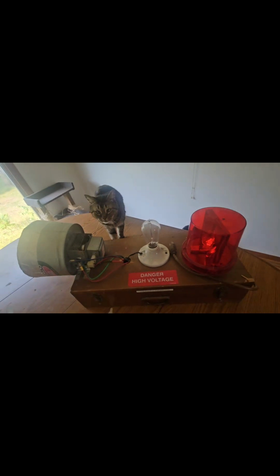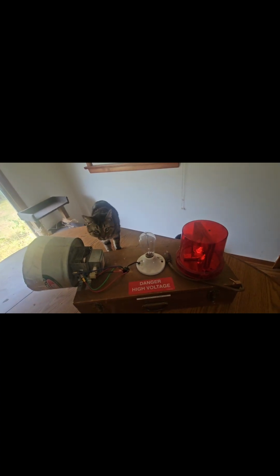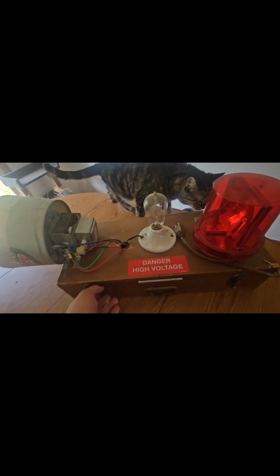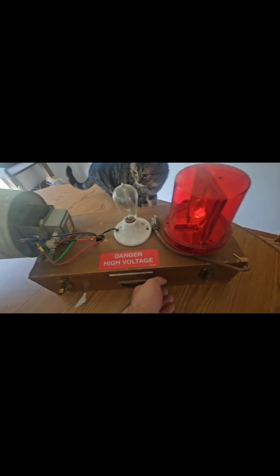Uh-oh, cat's on the table. This is Nikola Tesla, my male cat. But anyway, this light here will come on if there's an over temp, tells us we need to shut it down. Usually he's not allowed on the table.